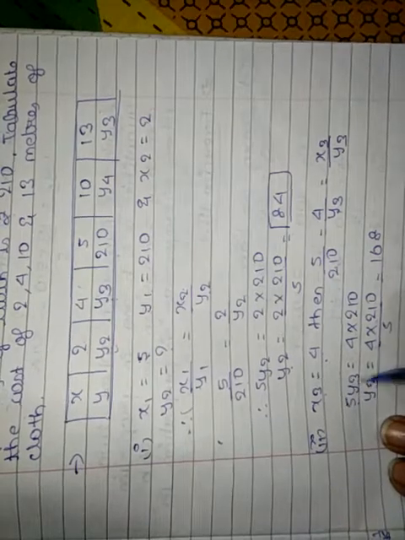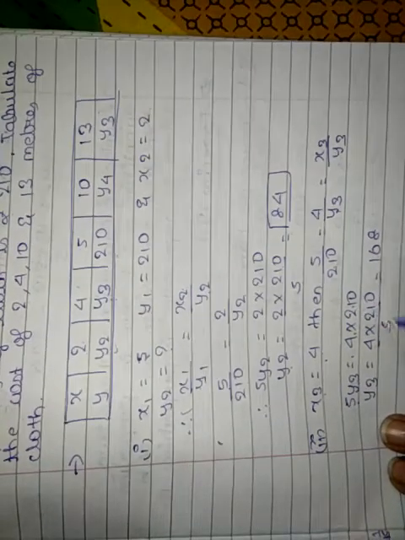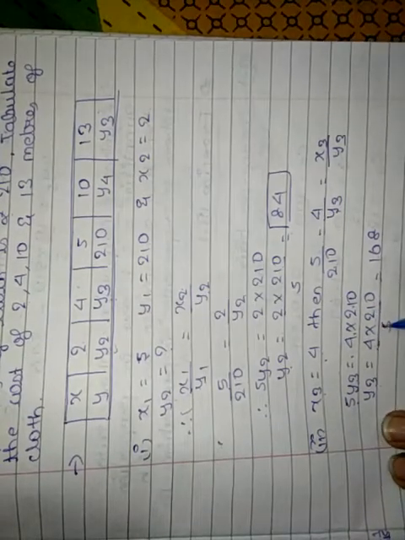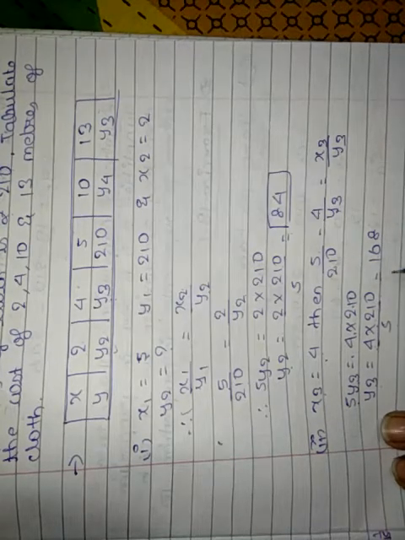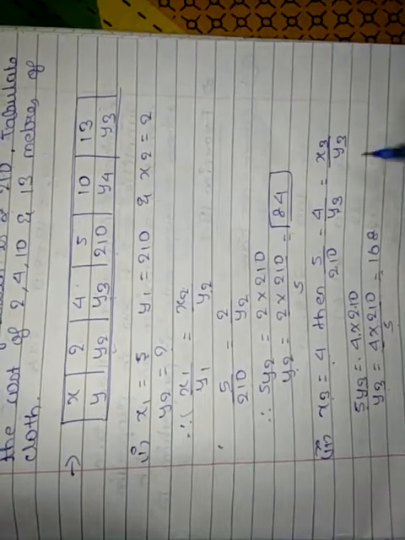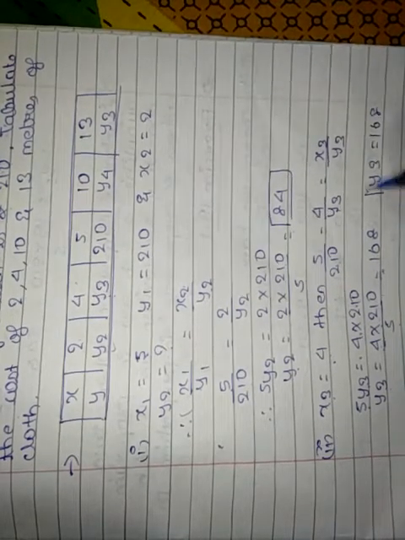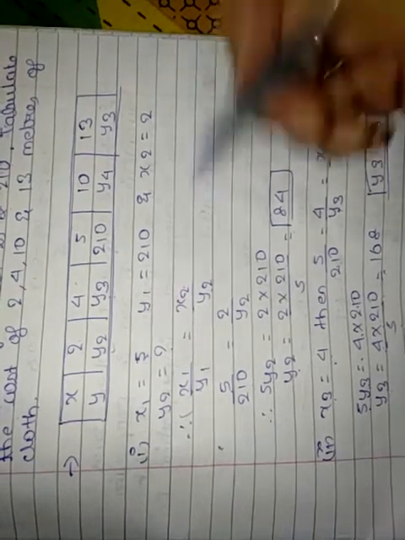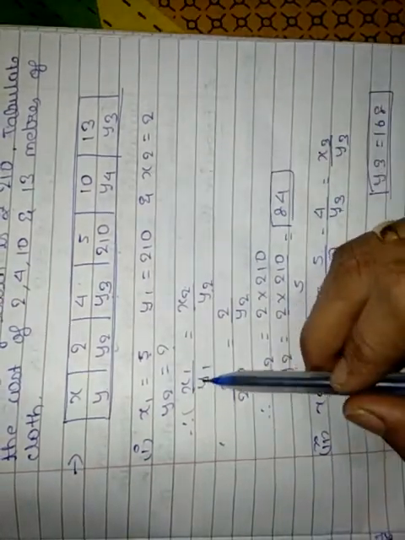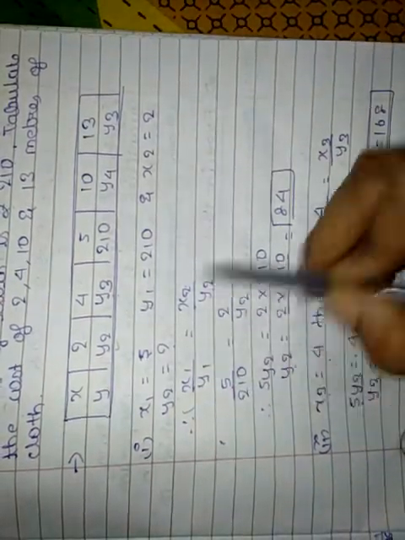If we cross multiply, 5 y3 is equal to 4 multiplied by 210. y3 is equal to 4 multiplied by 210 by 5, that is equal to 168. So this is the way we find the values, by putting the values in this formula.